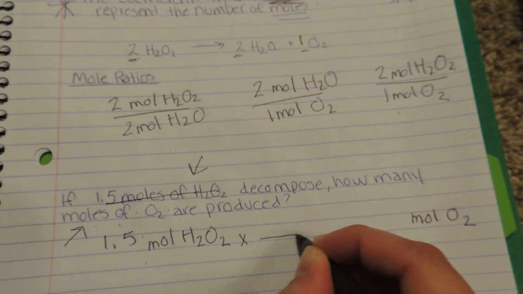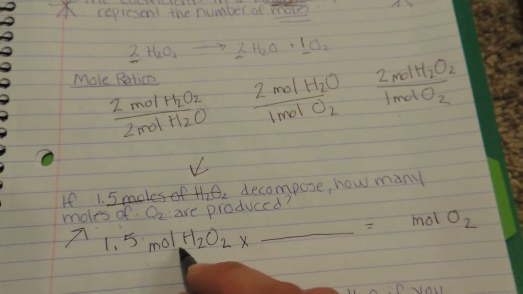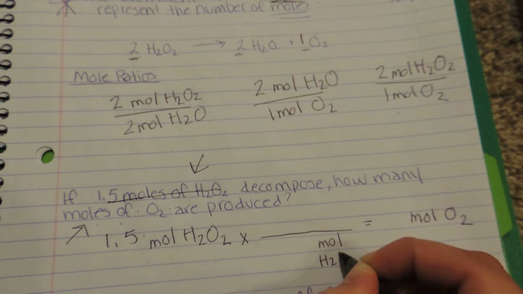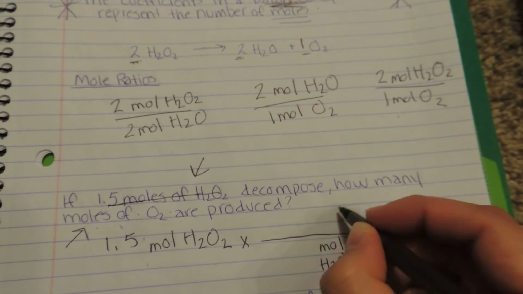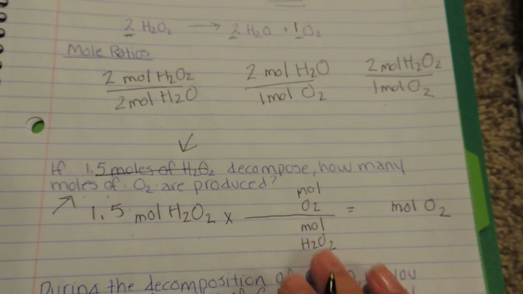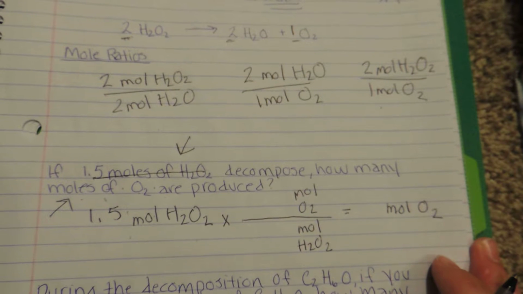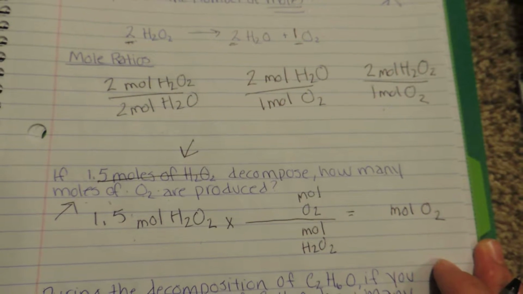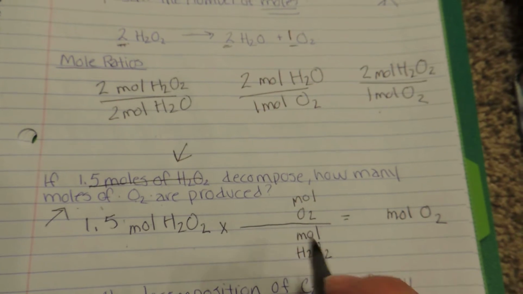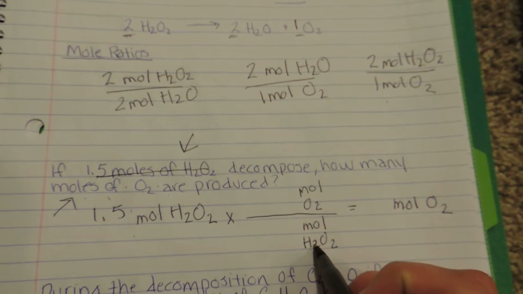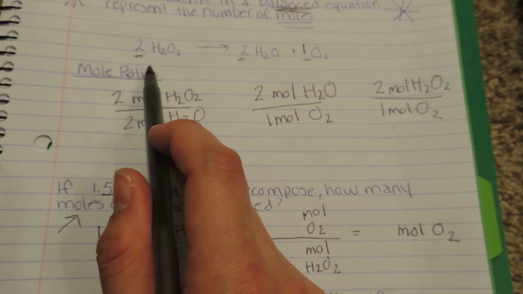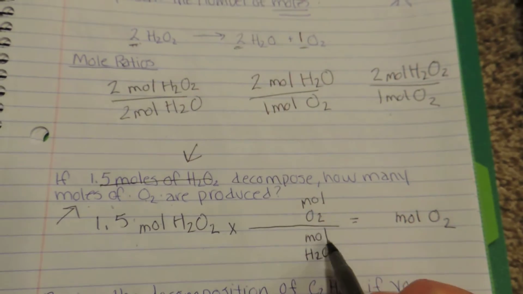All right, and then we're going to set up our conversion unit. So I want to cancel moles of H2O2, and I want to change to moles of O2. Okay, well now this looks different. In the last video, I talked about grams and moles, and they were of the same thing. This one is of 2 different things, moles of O2 and moles of H2O2, and what is cool is the periodic table, the balanced equation relates them together.